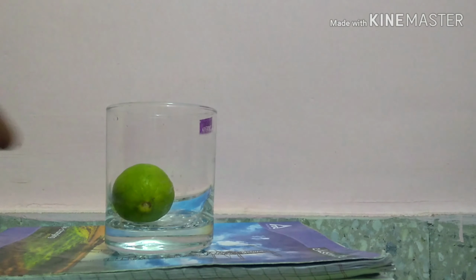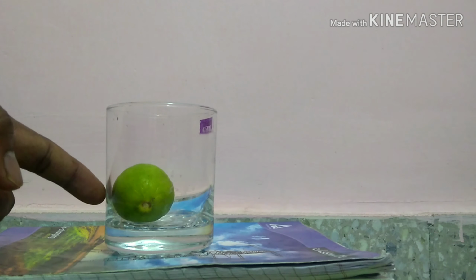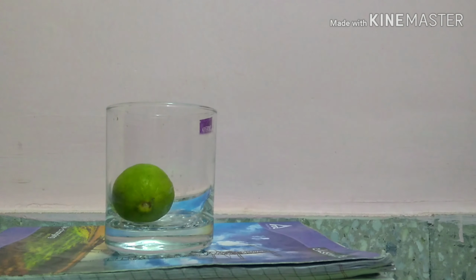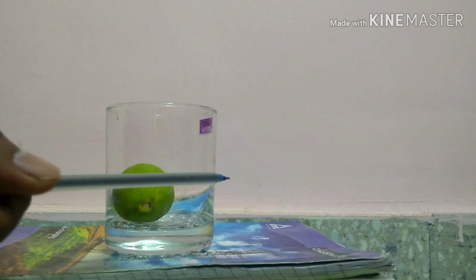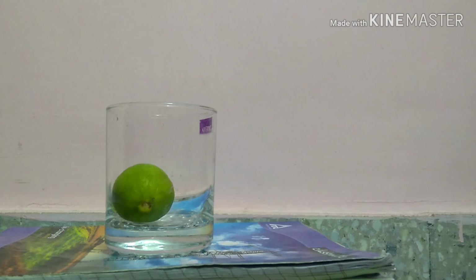Suppose this is touching this surface, but still this surface is not exerting force on this lemon because there is no force along this direction. That is why there is no reaction along this direction. Now only one force downward, gravity, and upward, the normal force due to the bottom of the glass. Okay, now I am dropping one more spherical lemon.